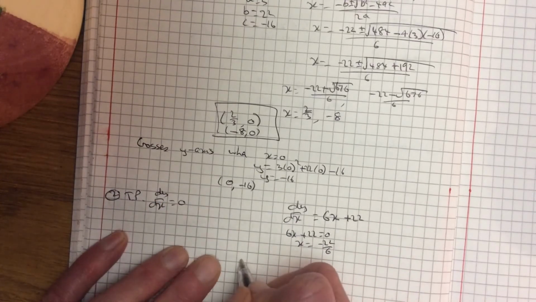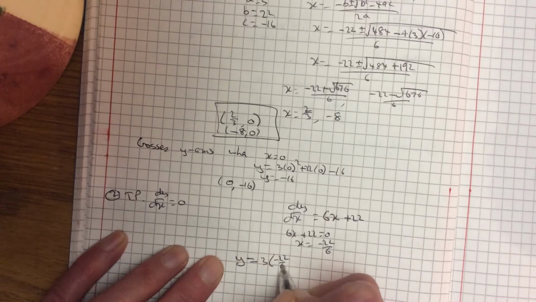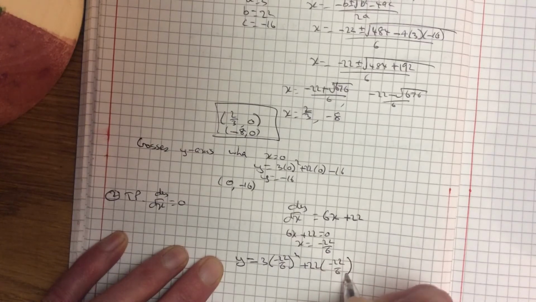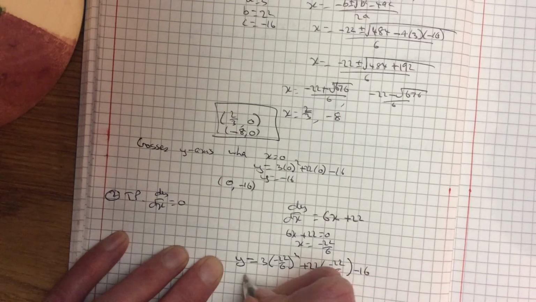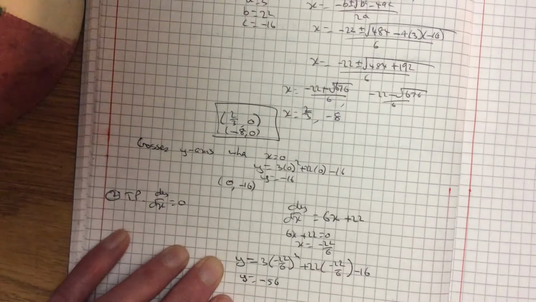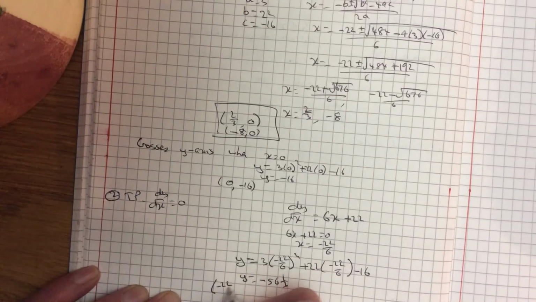So you've got to find out what the y is. So y is 3x squared plus 22 times your x minus 16. So if you work that out, you should get on your calculator minus 56 1/3. So that's your turning point.